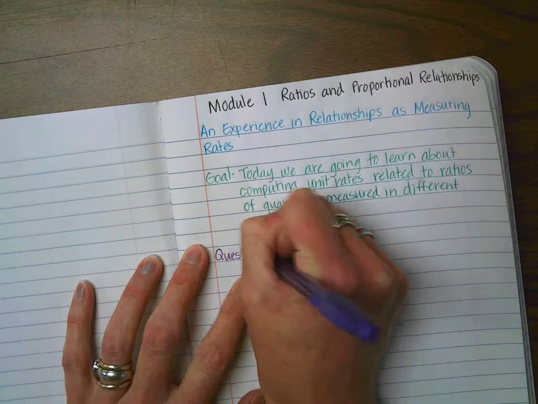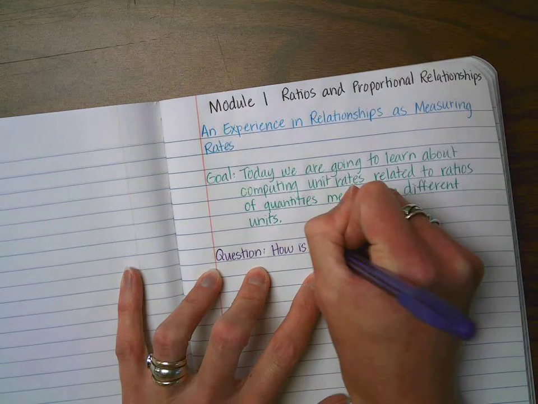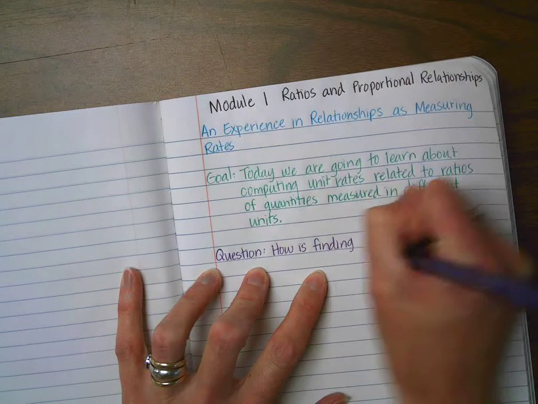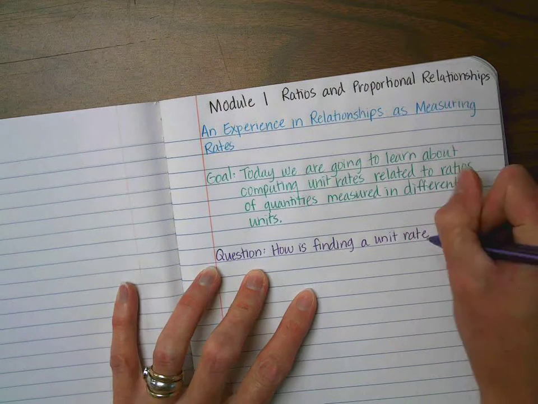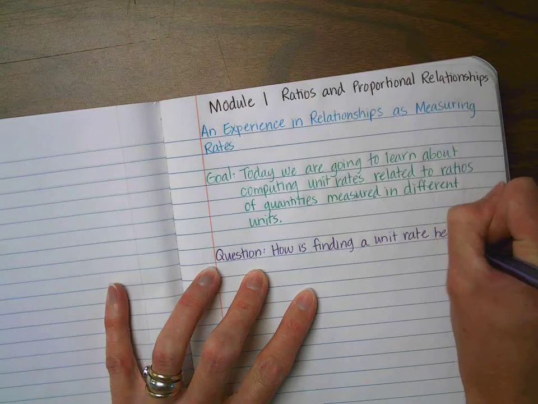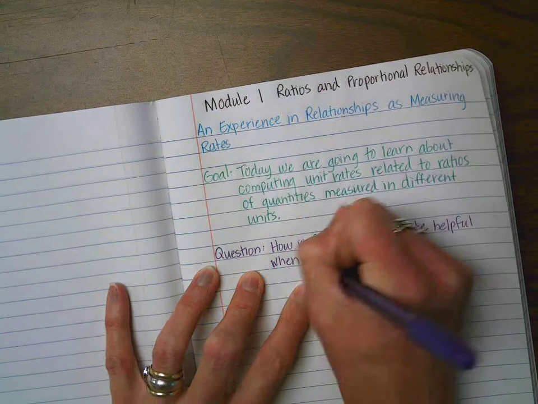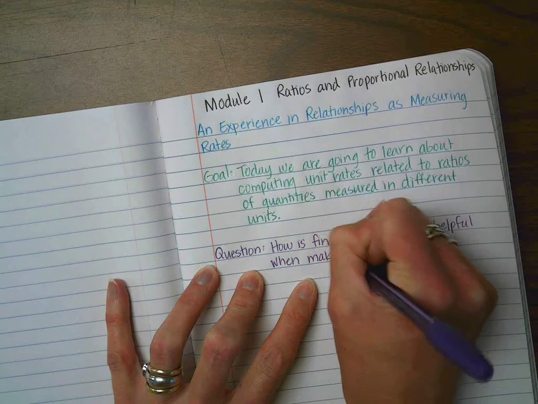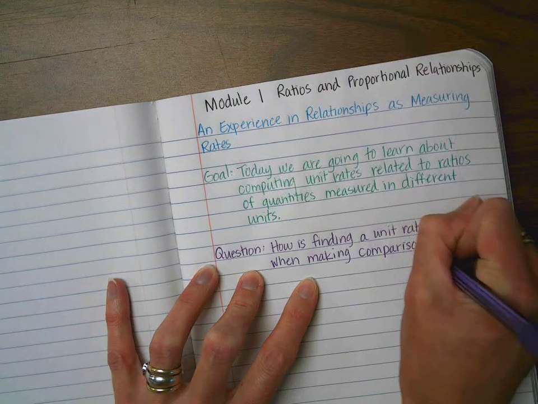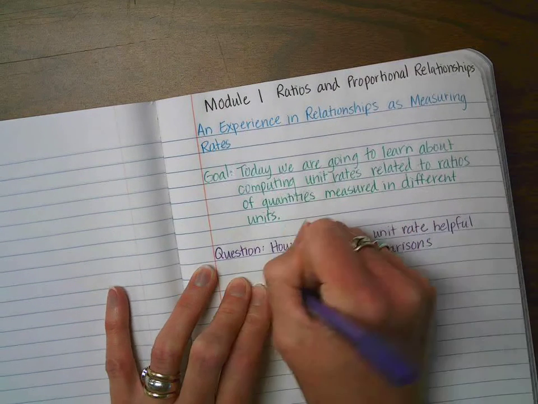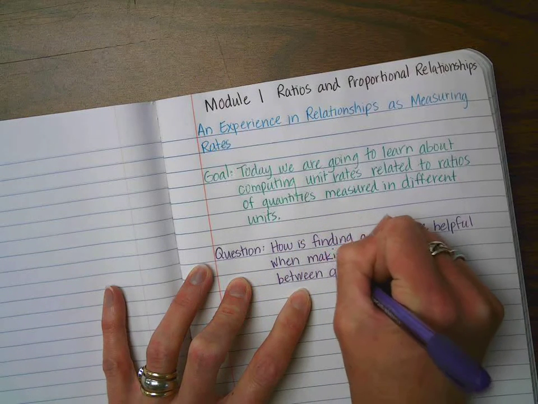So the question for this lesson is, how is finding a unit rate helpful when making comparisons between quantities.